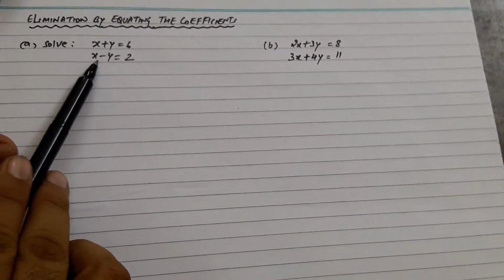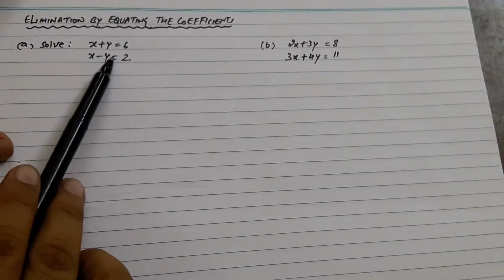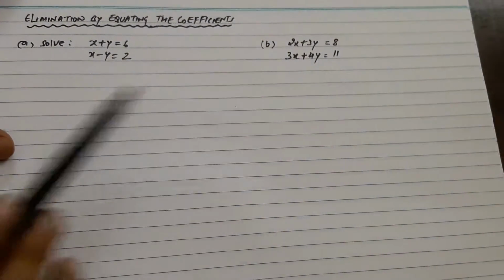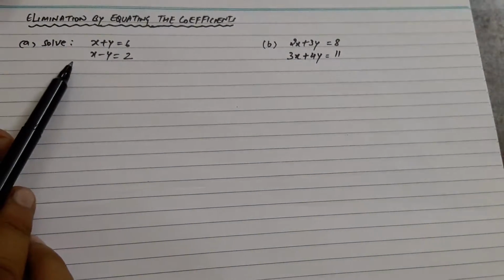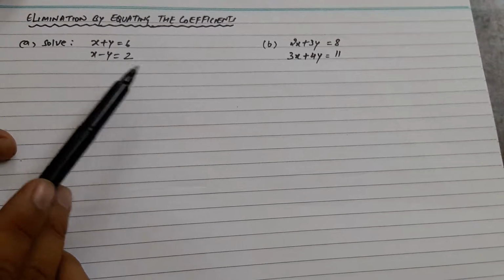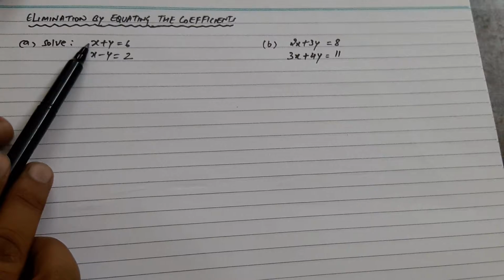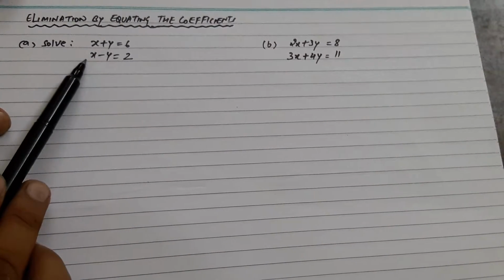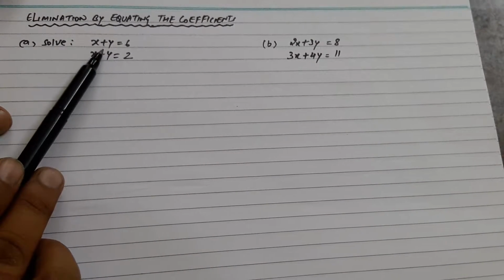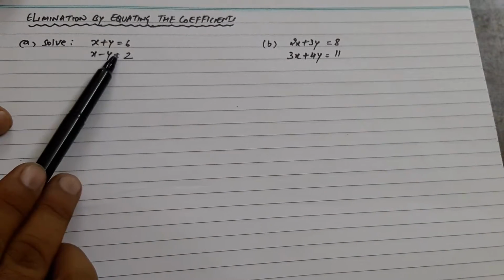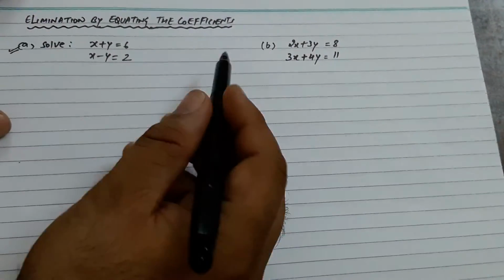Now I am taking the same example here by the third method, which is elimination by equating the coefficients. I will discuss two different questions for this method, because in this case our aim is to eliminate the variable, either x or y, by equating the coefficients. Means we have to make the coefficients of x and y equal. But in this case we observe that the coefficient of x is already equal, and the coefficients of y are also equal, means 1 and 1. So this is an easier method and an easier question also. I have taken another example here also. So first of all we will discuss this and then that.